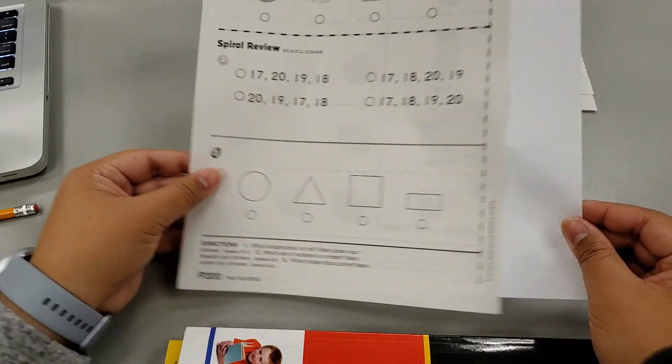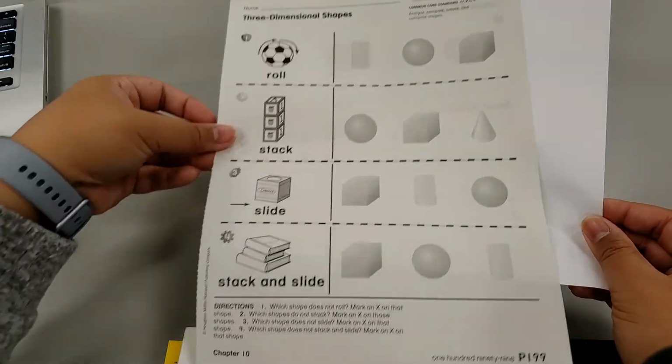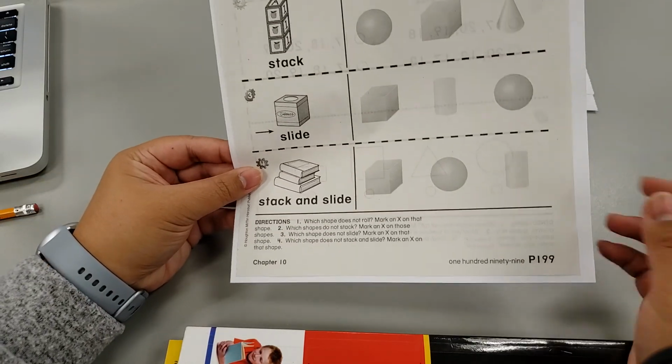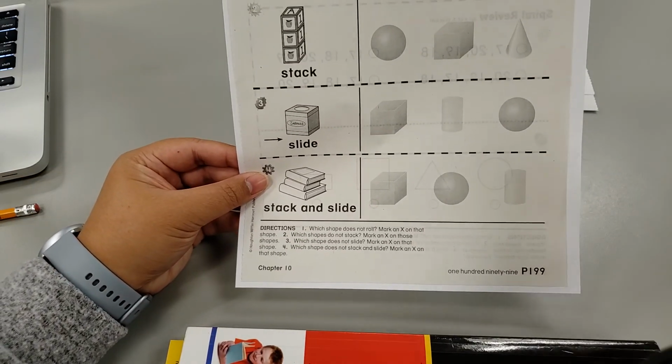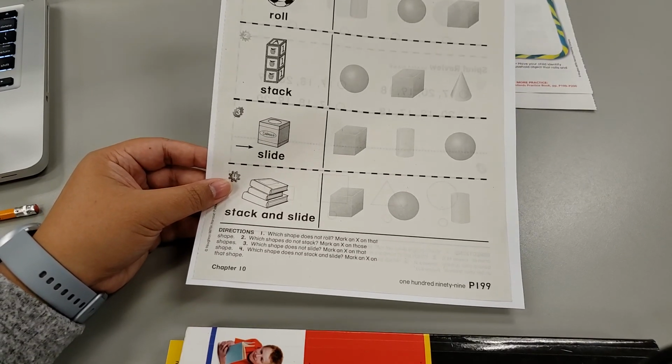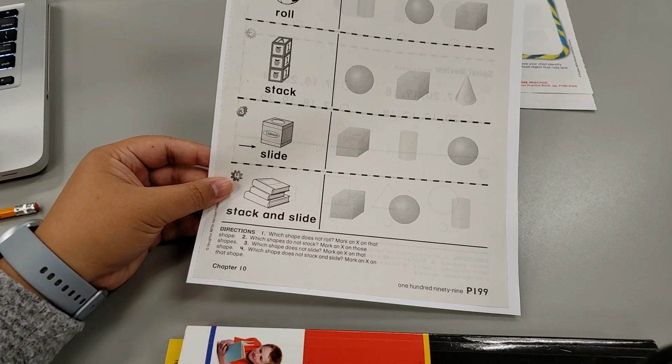So please, TKs, go ahead and you can print out this paper or you can even screenshot it on your devices and draw on it in the iPad or phone or with a computer mouse, whichever you're using.